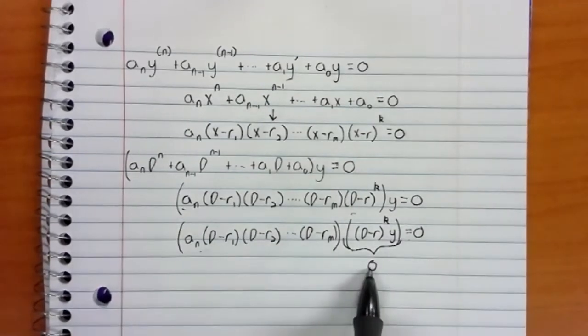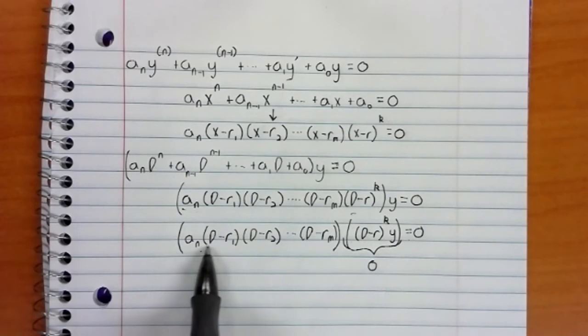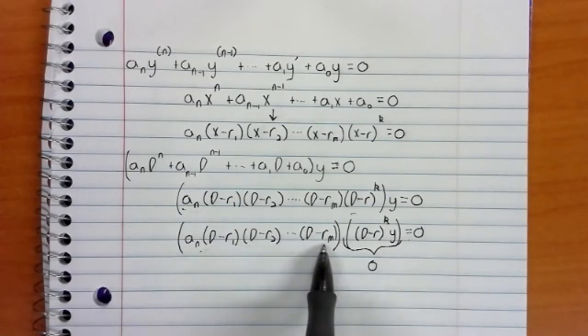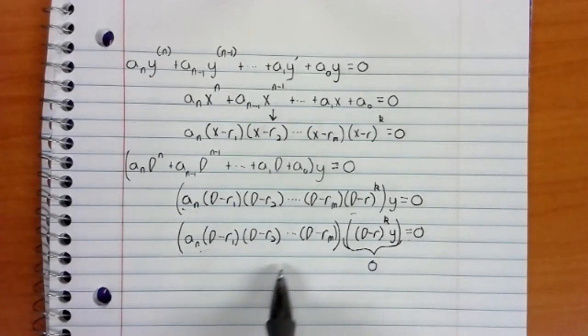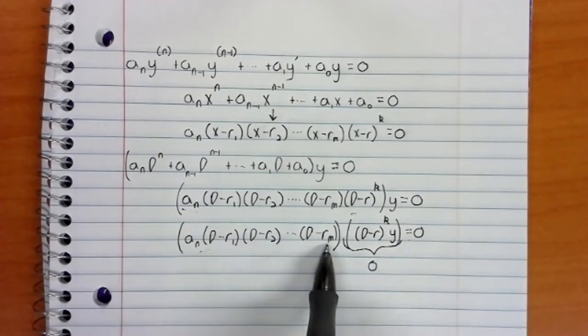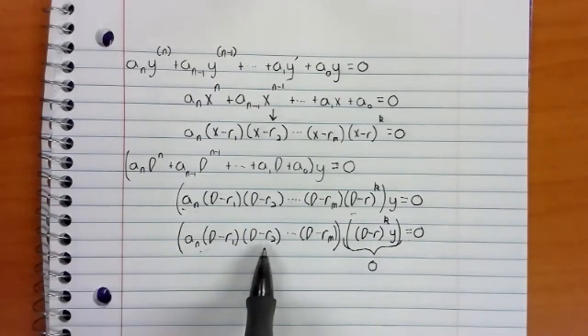If this is the 0 function, then when we apply all of this, we'll get the derivative of the 0 function, and the second derivative of the 0 function, and constants times the various derivatives of the 0 function, all of which will still be 0.